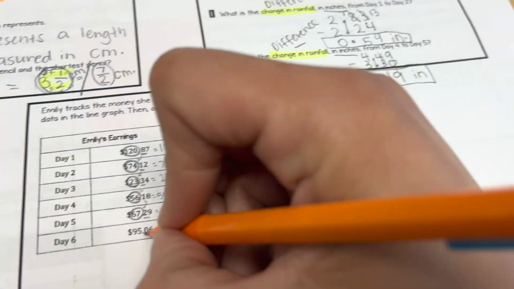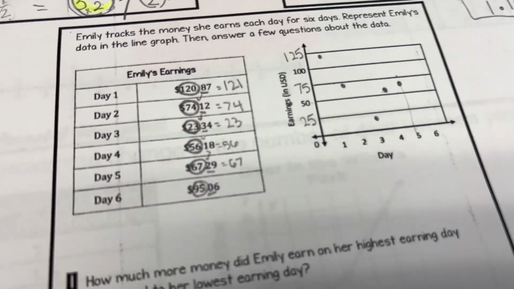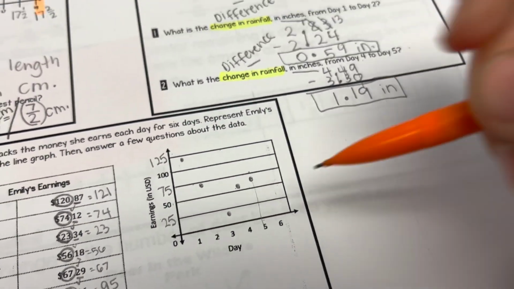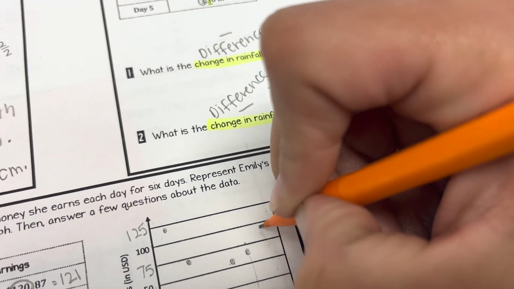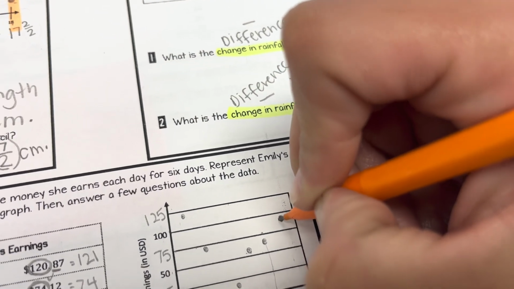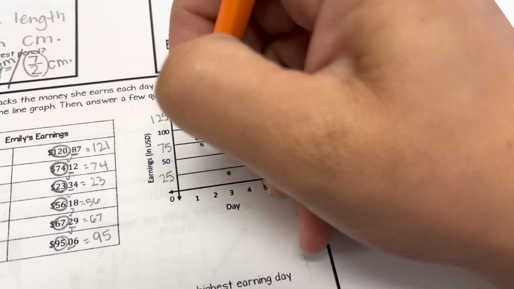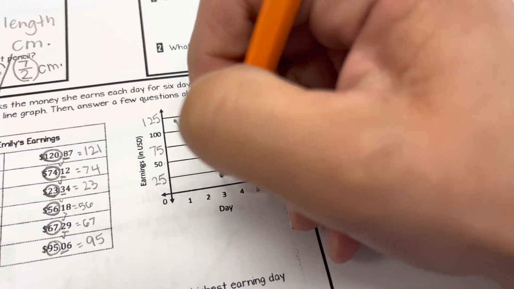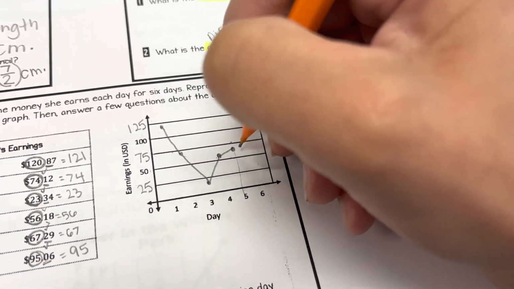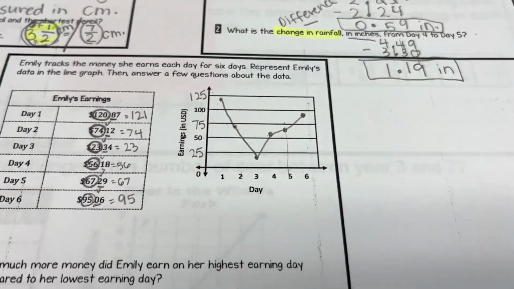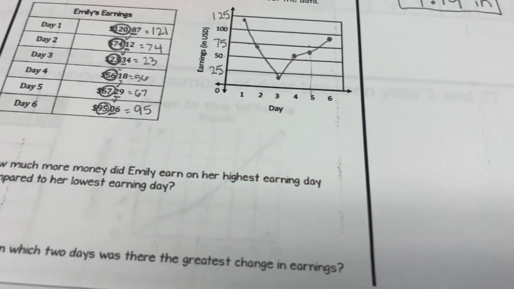The last thing says 95. Going to circle 95. It's in front of the decimal point. That 0 should leave you alone, so 95 stays as 95. 95 should be pretty close to 100, but it's less than 100, so I go underneath. You're going to have to connect the dots in the line plot. So it's easier for you to see the trends, and it's easier for you to see where you increase and where you decrease.